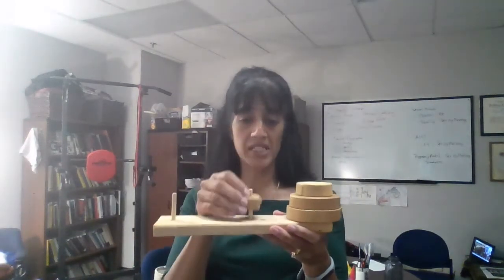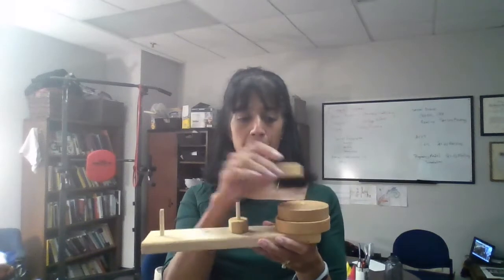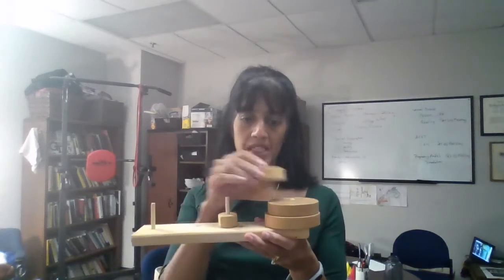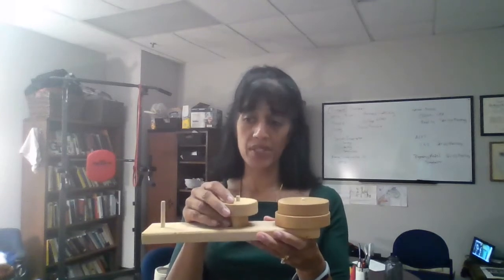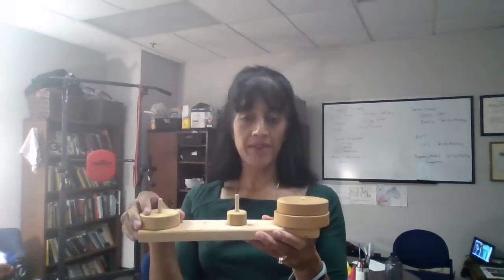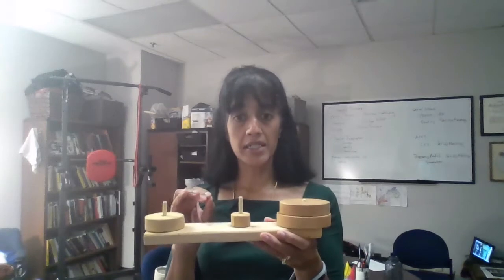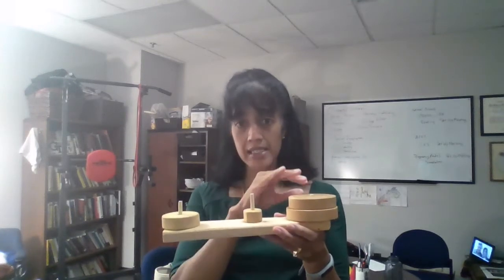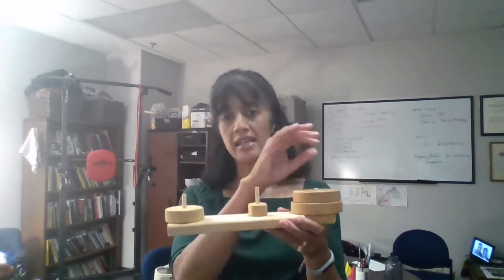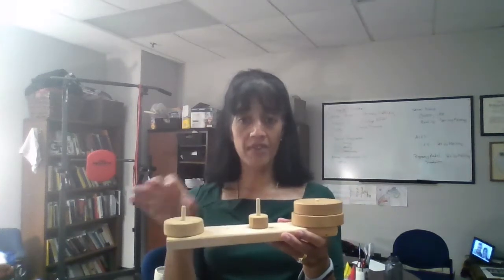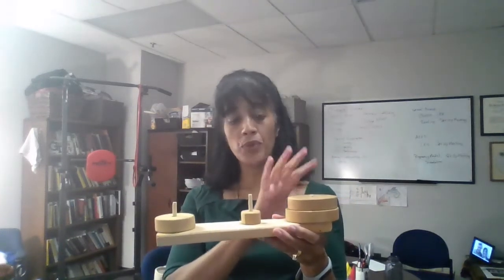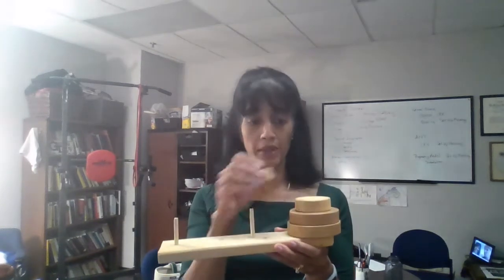So I have to move this disc over here, but then I can't put this disc on top of here because the rule is that the larger disc can't go on top of a smaller disc. And so I have to put that here. So the question is, if I have n discs, if I have 6 discs, 7 discs, 8 discs, what is the minimal number of moves to take off those discs and move them from one peg entirely to another peg?